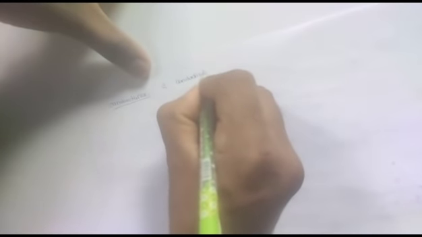It is known as, just a minute. This is conductance and conductivity.